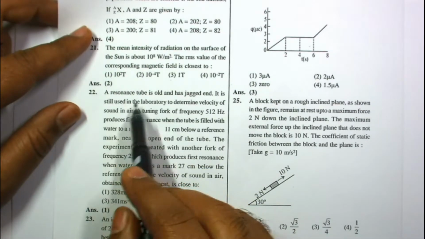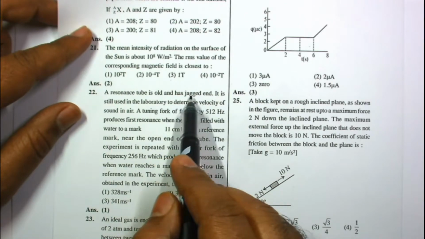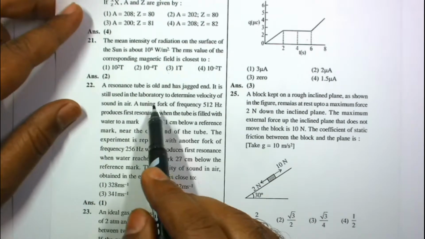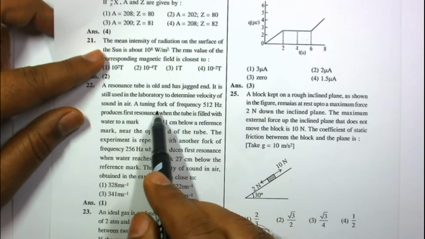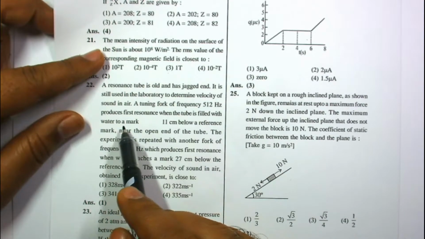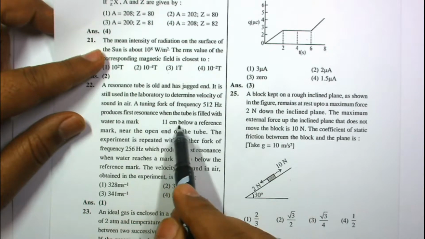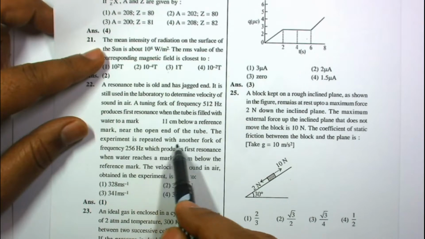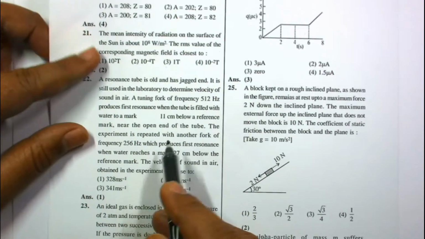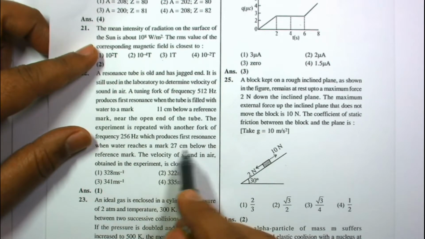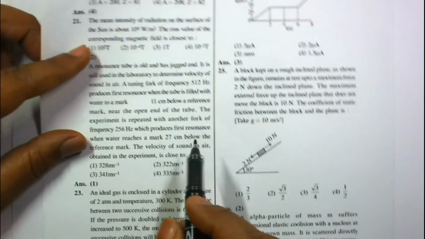Question number 22. A resonance tube is old and has jagged end. That means there is some end correction. It is still used in the laboratory to determine velocity of sound in air. A tuning fork of frequency this much hertz produces first resonance when the tube is filled with water to a mark 11 cm below a reference mark near the open end of the tube. The experiment is repeated and another fork of frequency 256 Hz which produces first resonance when water reaches a mark 27 cm below the reference mark. The velocity of sound in air obtained in the experiment is close to.